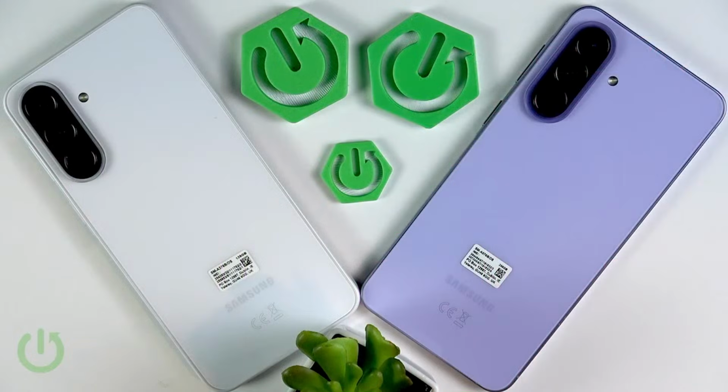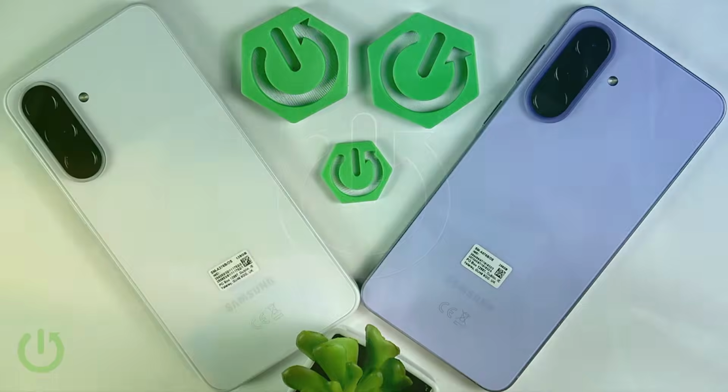Hello guys, today I've got the Samsung Galaxy A37 over here and A57 over here, and we're going to go through the full comparison, and I've got the table where I have every single piece of information about it.